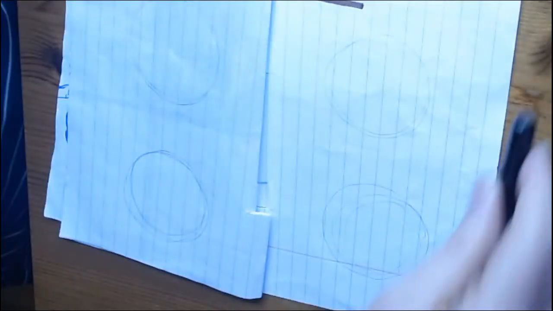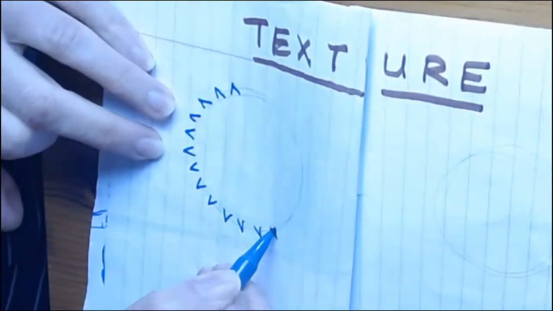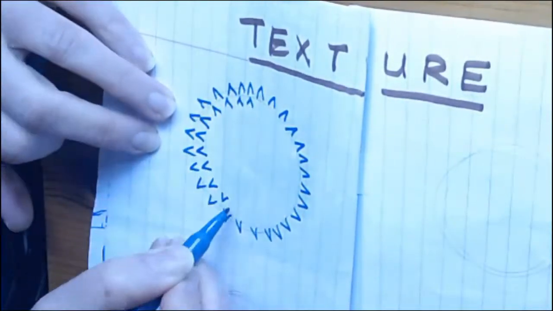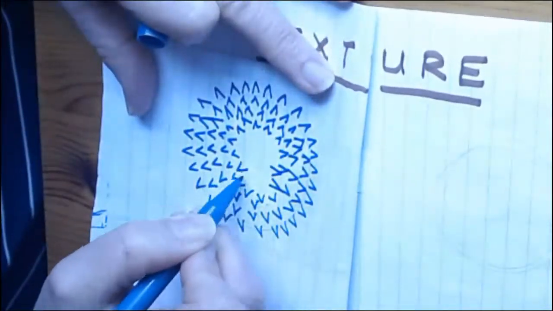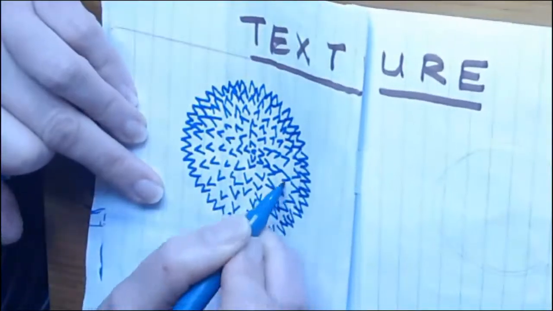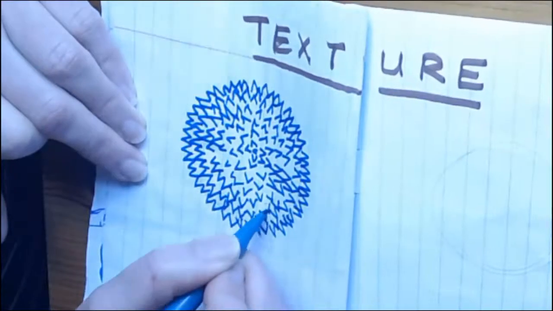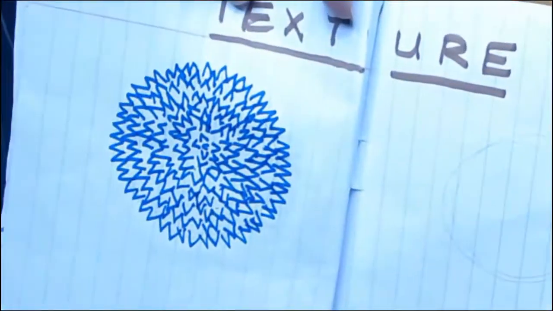Let's try a more advanced texture exercise. Turn to the next blank page and with a pencil lightly sketch 4 circles. Think of a line or a shape that you want to repeat. This time go around the edge of the circle. Continue making smaller and smaller circles and fill in all the little empty spaces to really make an effective texture. What would you call this texture?